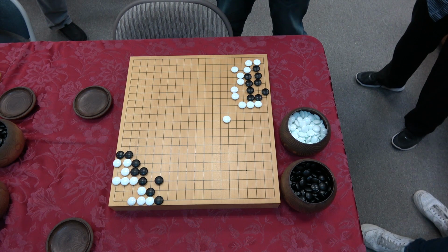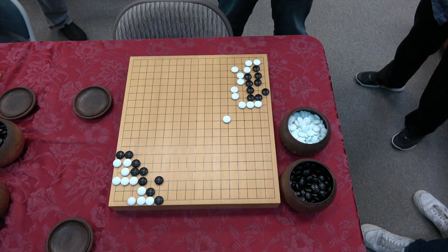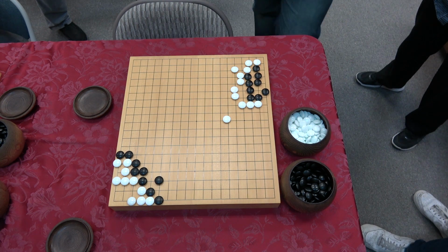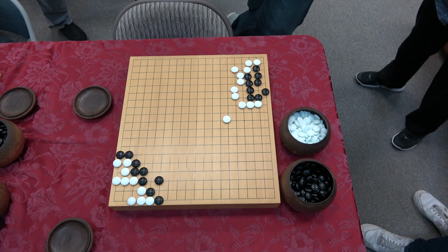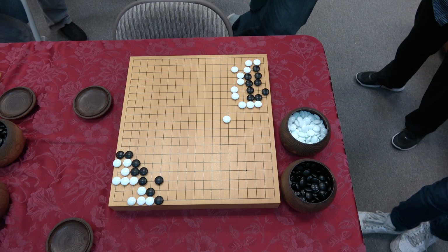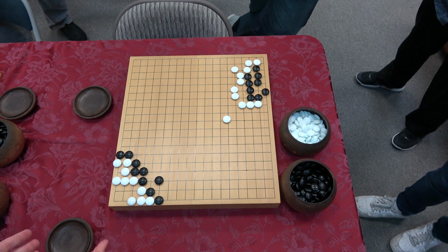What'd you come up with for black's practical move? Yeah, black cannot kill this. Did anyone think they found a way to kill this? Good. One step forward. So what's black's best case? Seki. Okay, so how? What's the move?